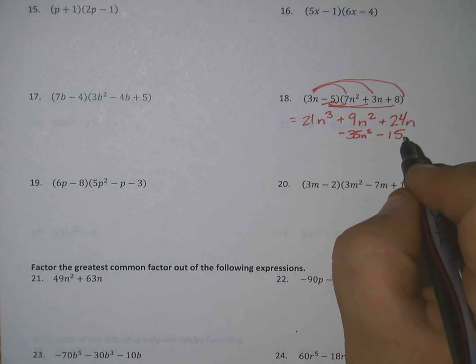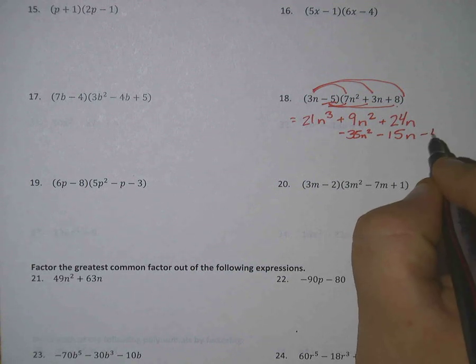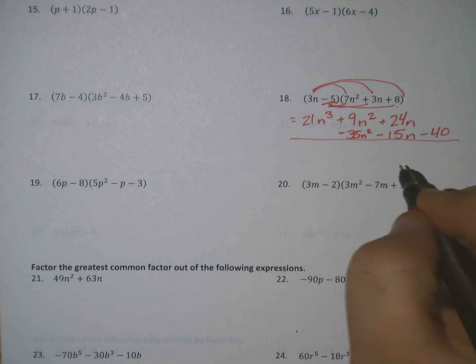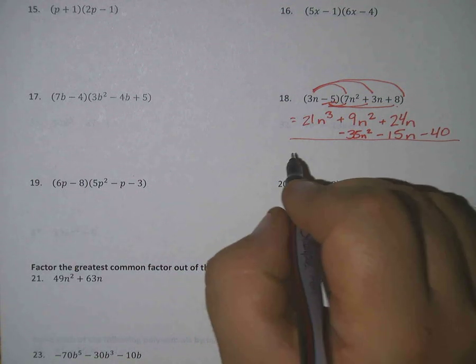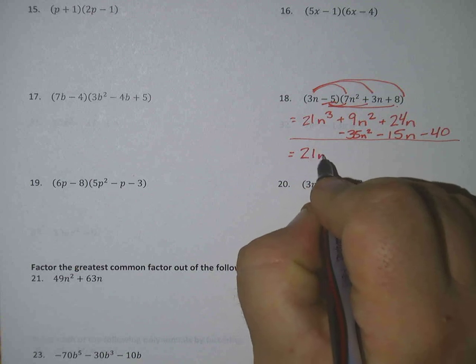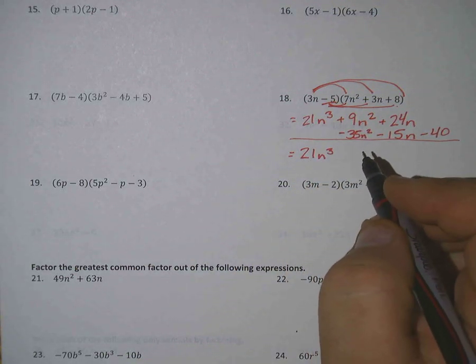Negative 15, and that'll be an n term. And then negative 5 times 8 will be minus 40. Now I can just add up my columns here. That's why I write it this way. It does make life a little bit easier. So we get 21n cubed. 9 minus 35 is going to be 24.